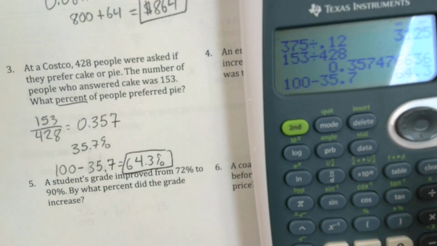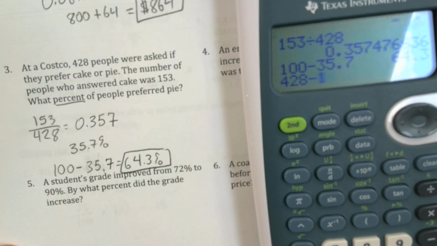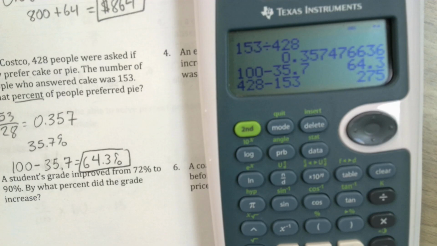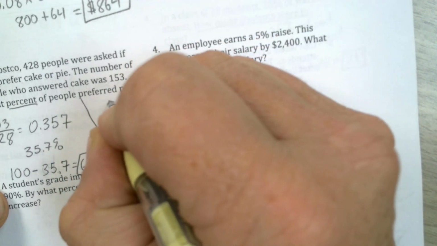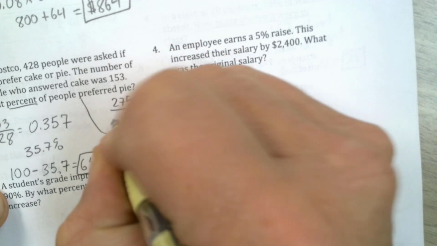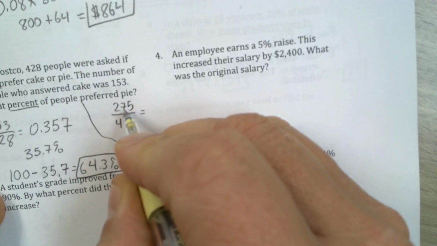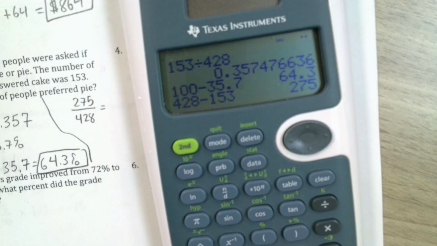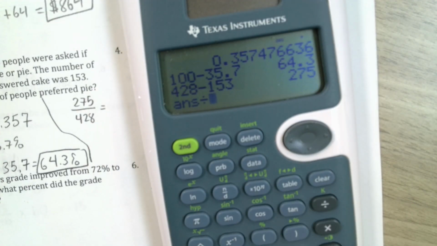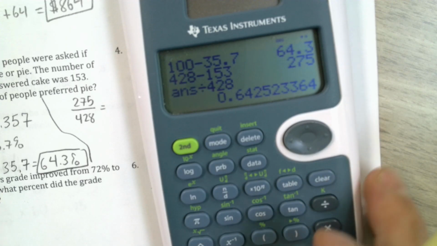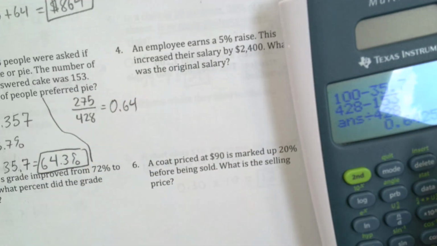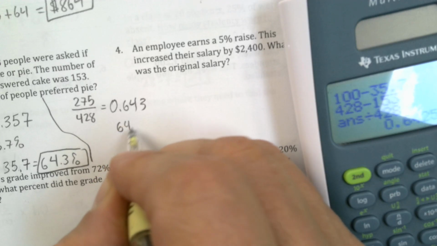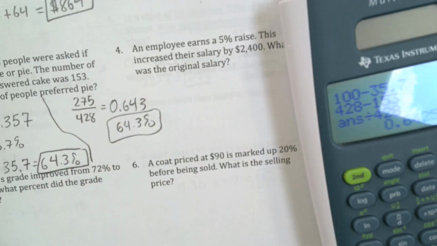Now you could do this another way. You could take the 428 and subtract the 153 and say that's the number of people that preferred pie, 275. So you could do 275 divided by the 428. That's the people that preferred pie over cake. You could just divide that and get the decimal value, which is 0.64. And if I stop here, this 5 rounds this 2 to a 3, which is 64.3%. So either way will get you that same answer.